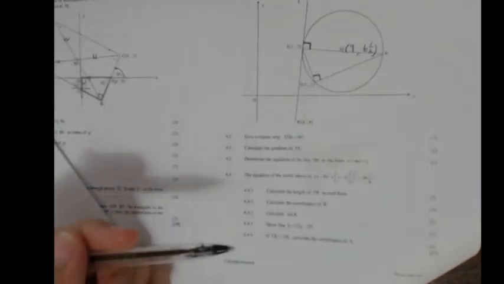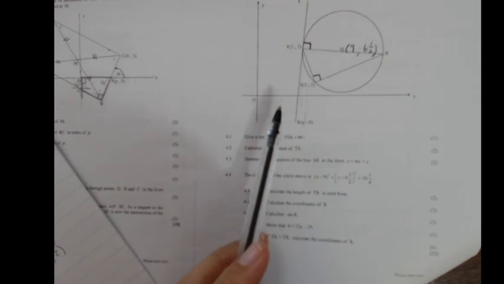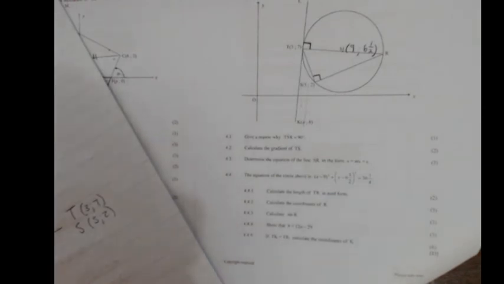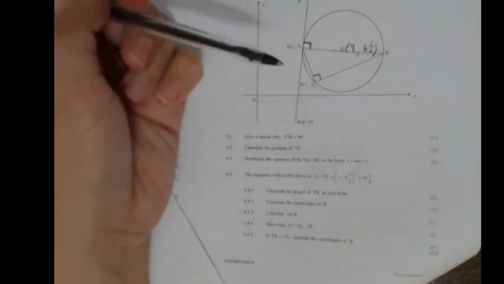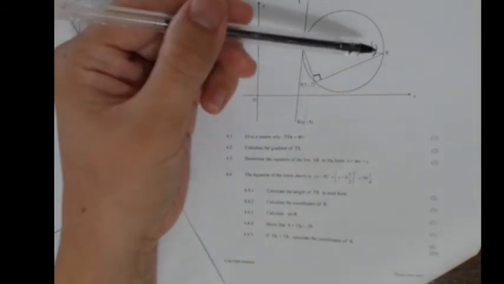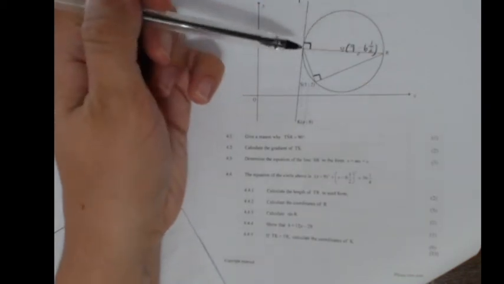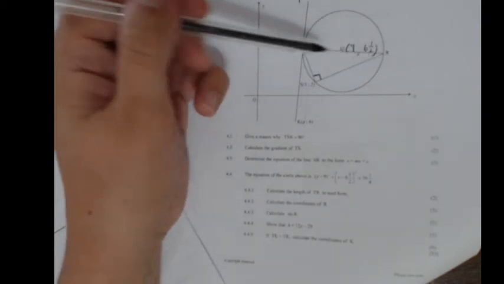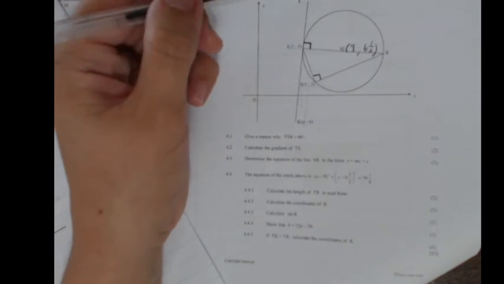Then question 4.4.4, show that b is equal to 12a minus 29. Okay. Do I have the gradient of TR so far? I have the length. Okay, I think I should use the gradient of TK here, and then the fact that the gradient here is perpendicular to that gradient.